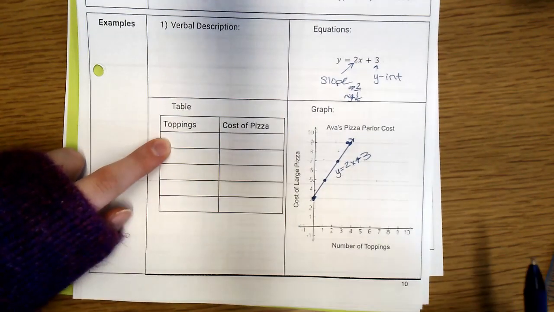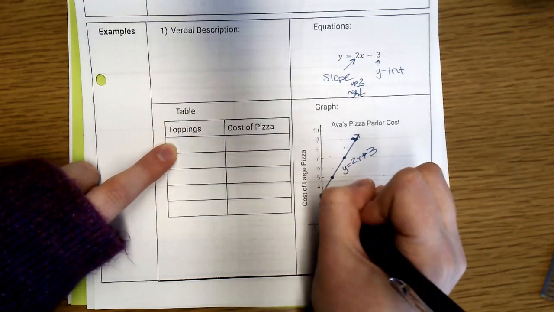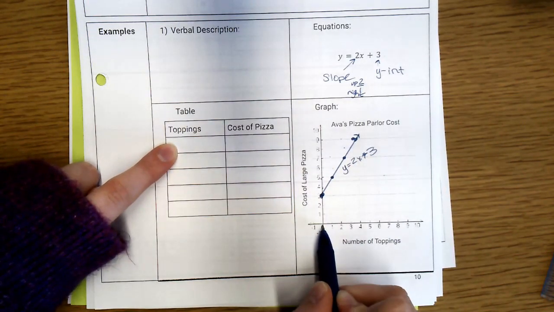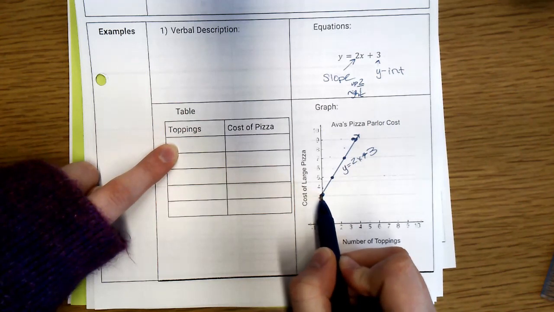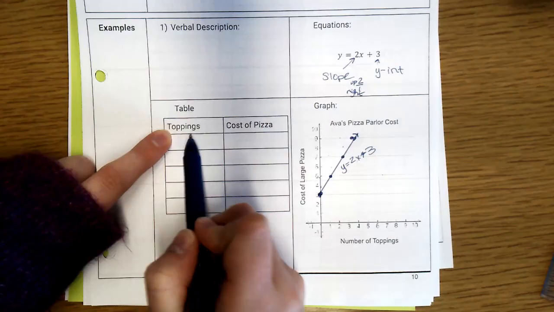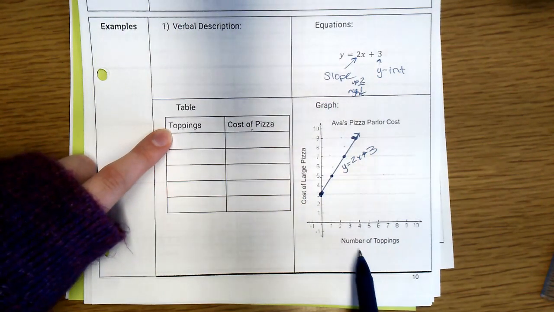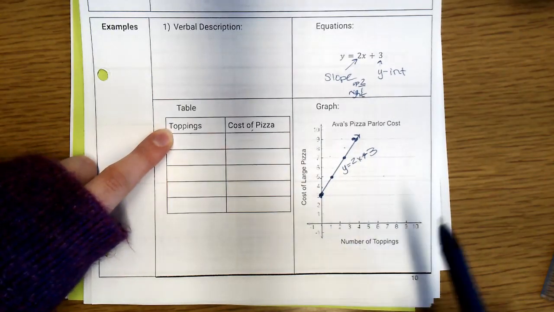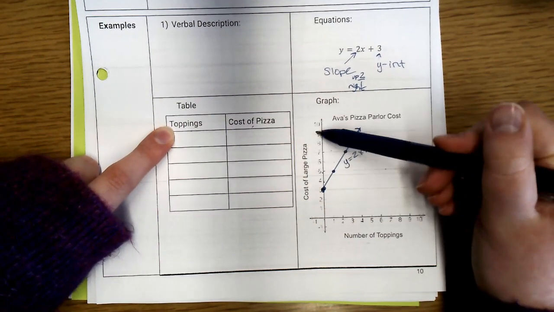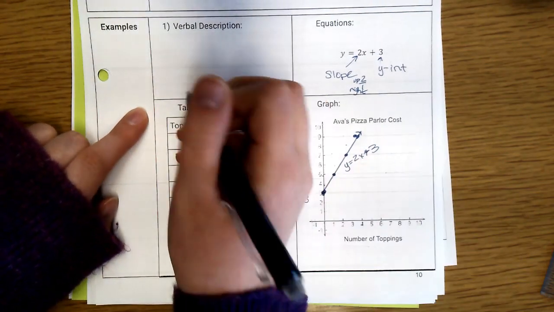So, table is pretty easy to make after you have the graph because we can just read our graph. Here's our first point. At 0 toppings, it cost $3. You can kind of start to read and figure out what's going on here too. So we have toppings and we have cost of a pizza. So obviously we have some sort of pizza here. Here's our number of toppings on the bottom. Here's the cost of a large pizza on the side. So if I have 0 toppings, I have a $3 pizza.